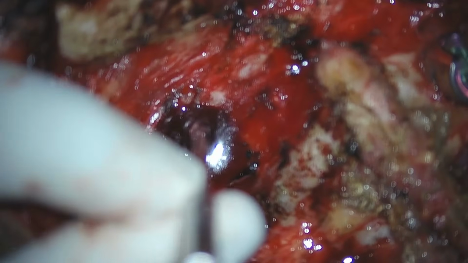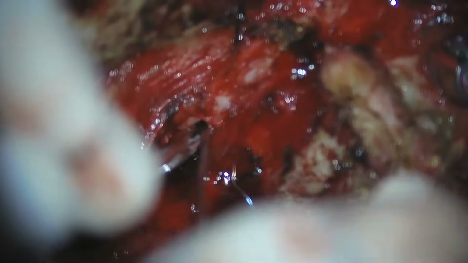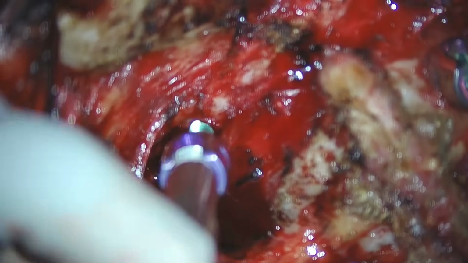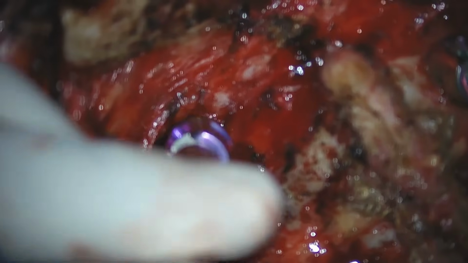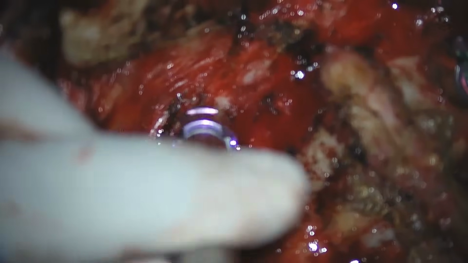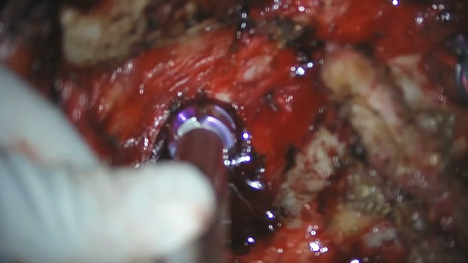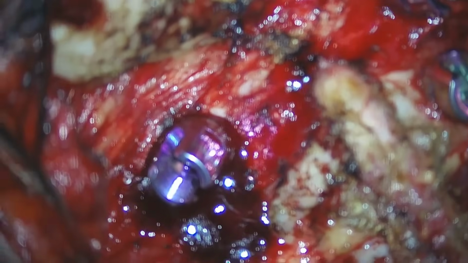The handheld drill is being advanced, and now we are checking it with a probe. After that, now we are introducing the C1 lateral mass screw, which is in the same direction, around 5 to 10 degree medial angulation directed towards the anterior tubercle under CM guidance.